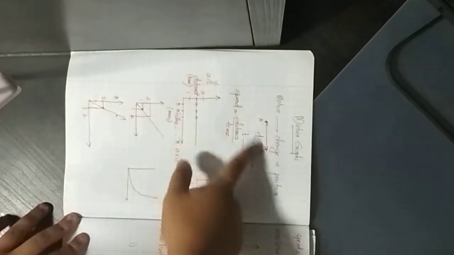Today I'll be talking about motion graphs and a quick description. What is motion? Motion is a change in position from A to B by a distance. So the formula for motion graphs is speed equals distance divided by time.